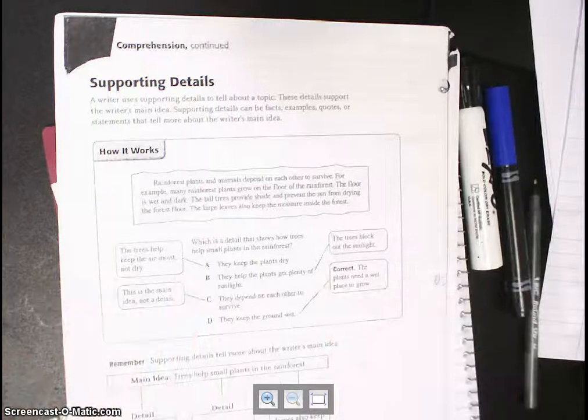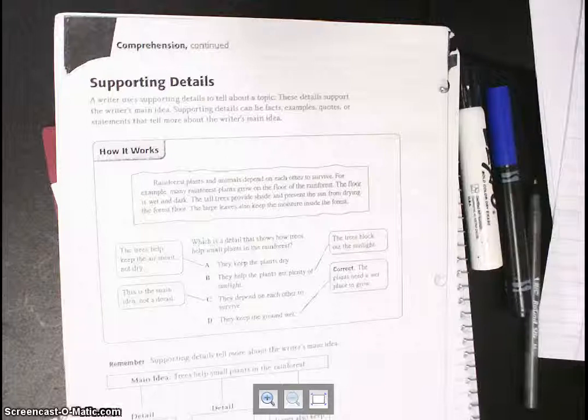Rainforest plants and animals depend on each other to survive. For example, many rainforest plants grow on the floor of the rainforest. The floor is wet and dark. The tall trees provide shade and prevent the sun from drying the forest floor. The large leaves also keep the moisture inside the forest. Which detail shows how trees help small plants in the rainforest?